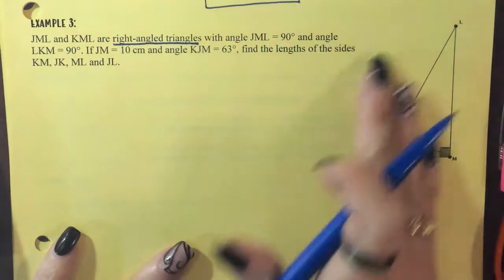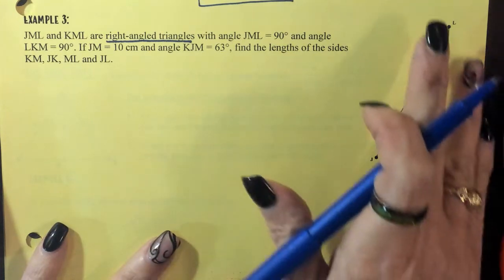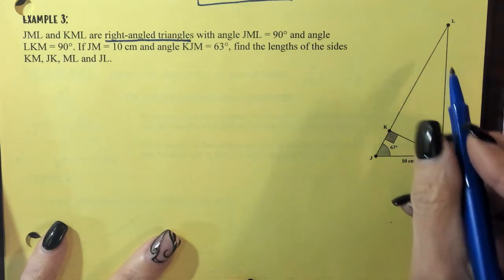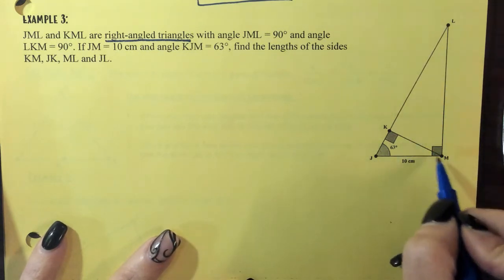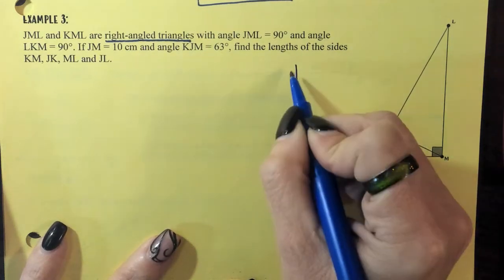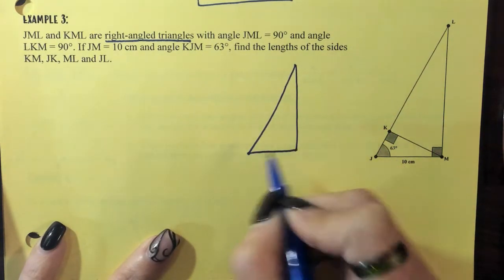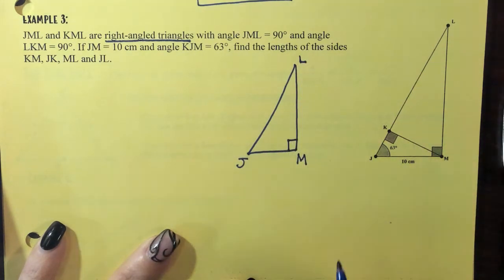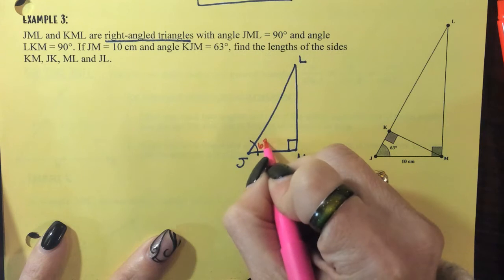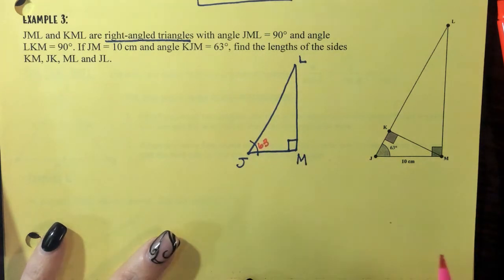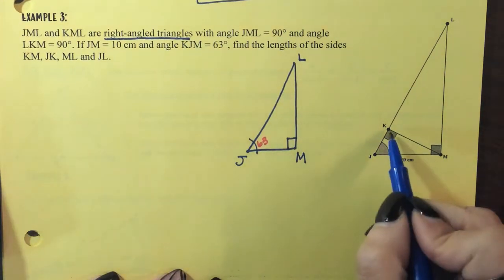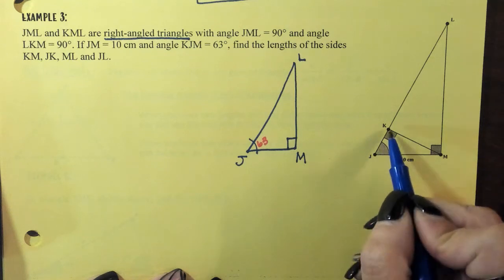So this is all together, and sometimes my brain can't quite comprehend what all is going on. But I know there's this great big triangle, JML, and it's got a right angle at M. So I'm going to break this apart, and I'm going to redraw this, JML. This is my right angle, and I know that this angle down here is 63 degrees. All right, that's the one I know. Now I'm going to draw the other one. Can you see it right here? It's JKM.